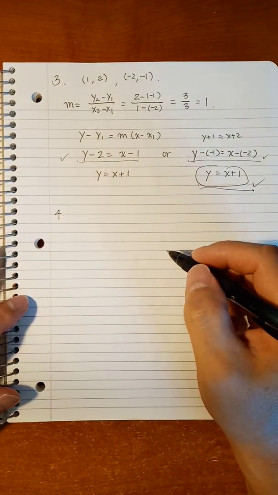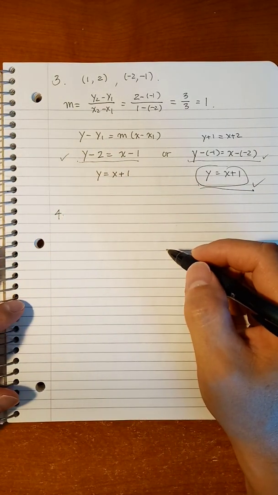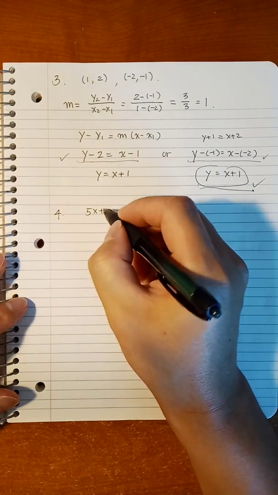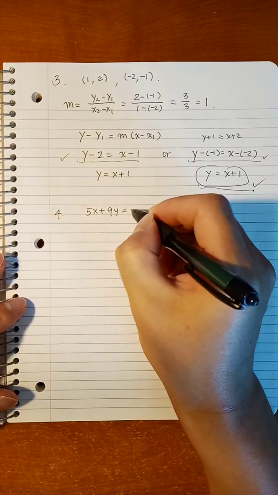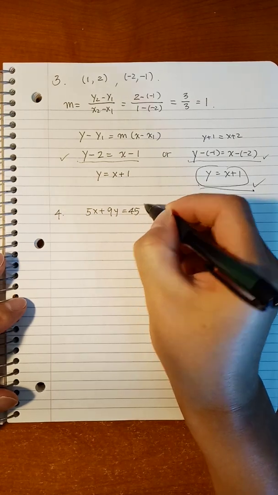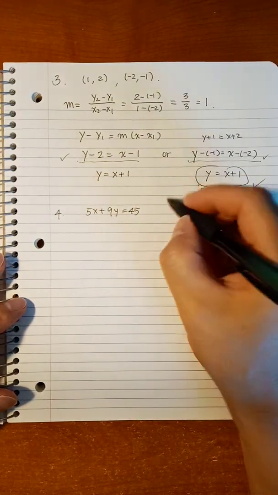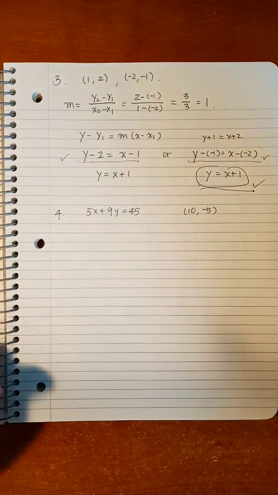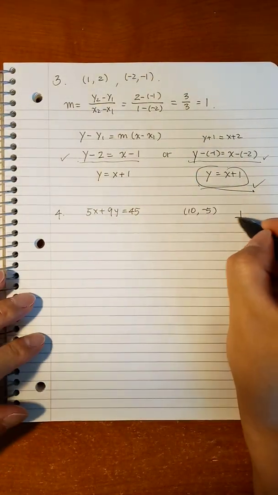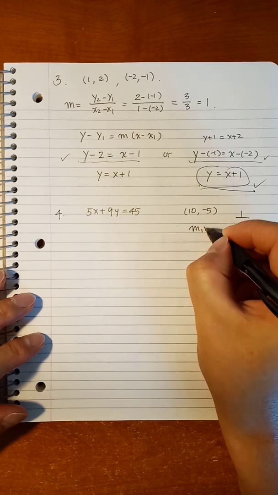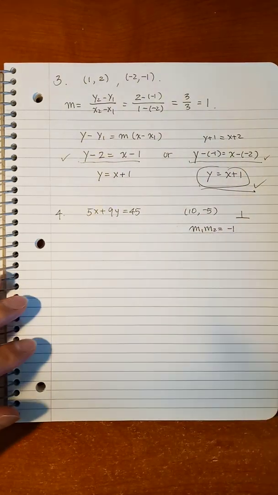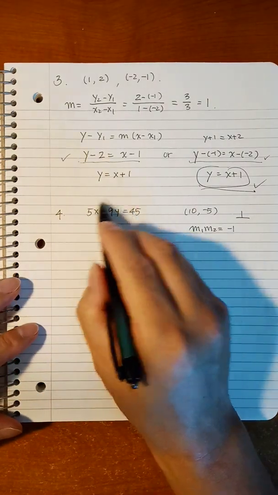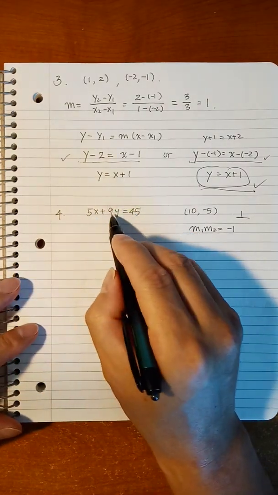Problem 4, we'll write the equation of the line perpendicular to the given line 5x plus 9y is equal to 45 and passes through the given point (10, negative 5). All right, so perpendicularity implies the product m1 times m2 is negative 1, the negative reciprocal. So first, you have to find the slope of the given line.